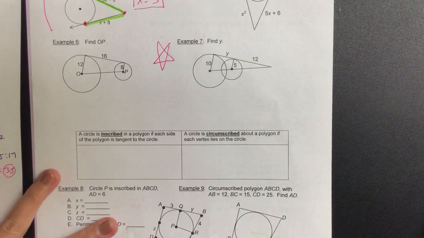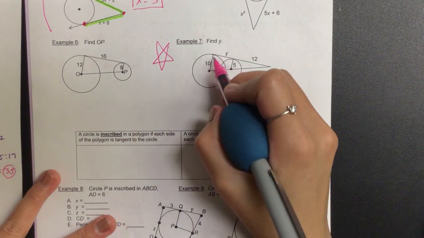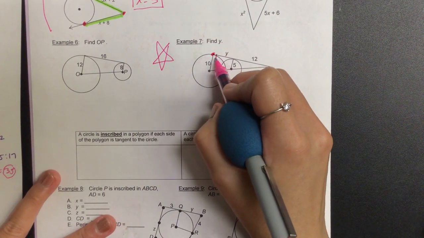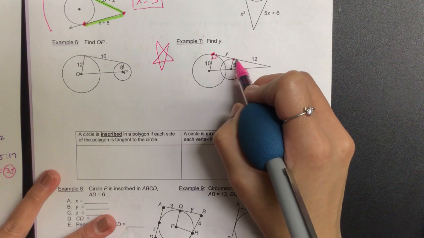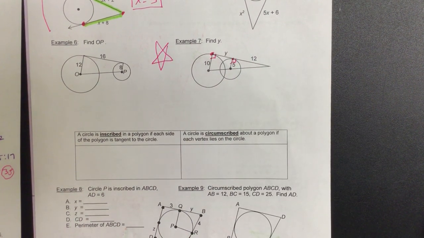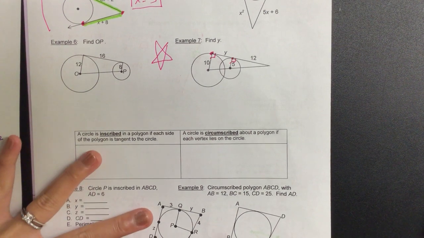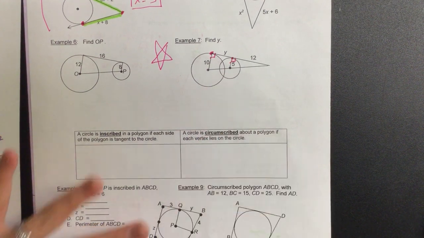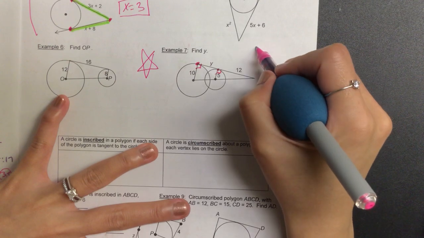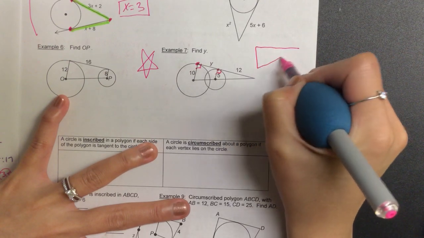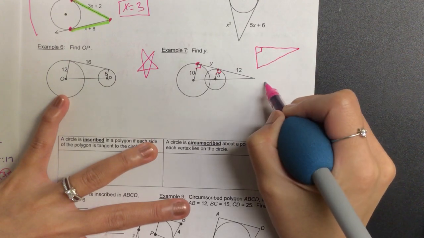So do I have 2 points of tangency here? I have one here, right angle. I have another one here, right angle. How many right triangles do I have? 2. So when it's overlapped, you have to draw the 2 triangles on the side. So I'm going to draw the bigger one over here and the smaller one right underneath it.